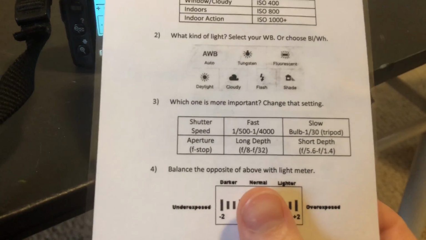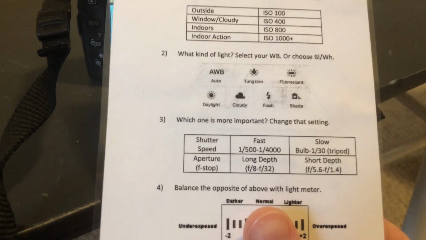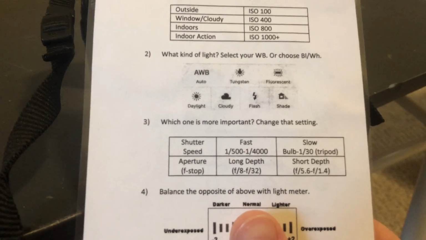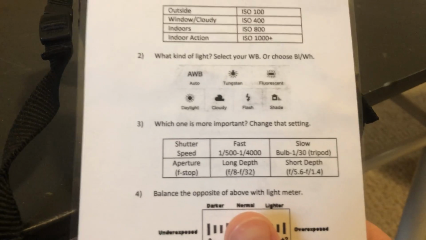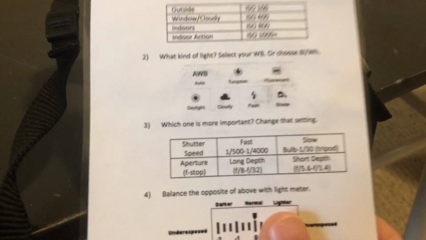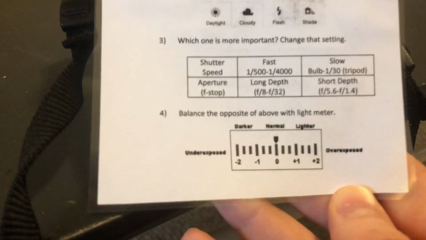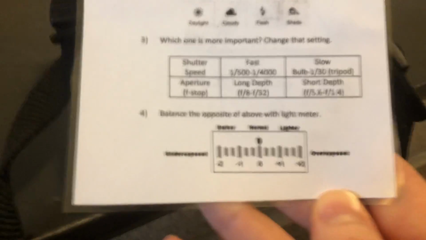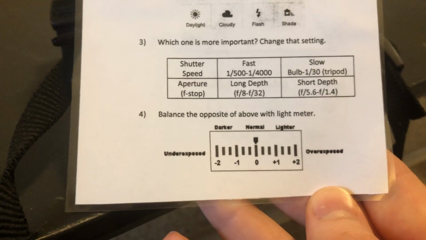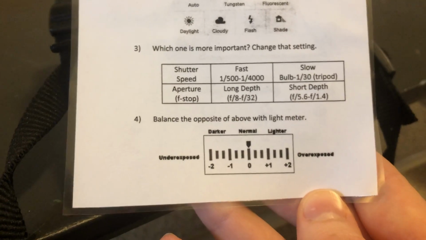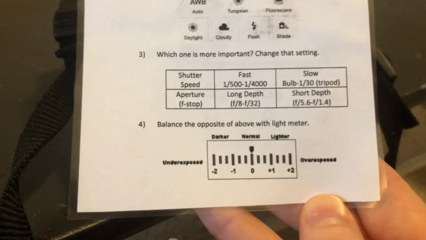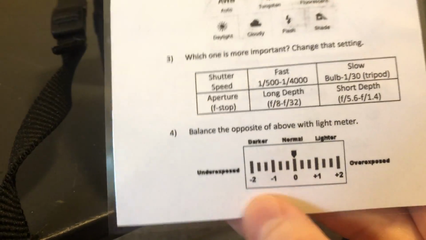And so after I picked which one was more important, maybe if you're taking a picture of somebody running or of something moving, shutter speed would be more important, and you'd start with that one, okay? I chose aperture. I set that one. The next thing that you want to do is balance the opposite one with your light meter. And so I chose aperture as my more important one, so I'm going to balance the shutter speed by using my light meter right here, okay?